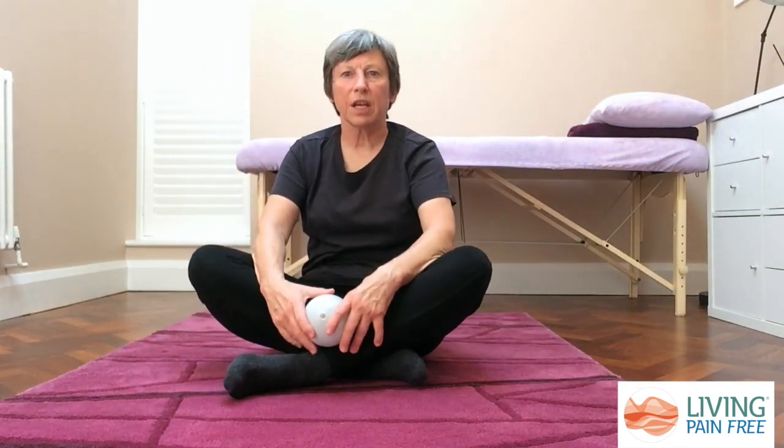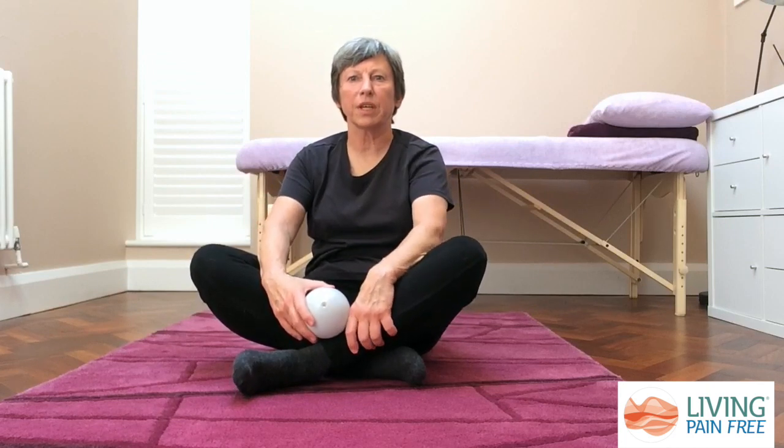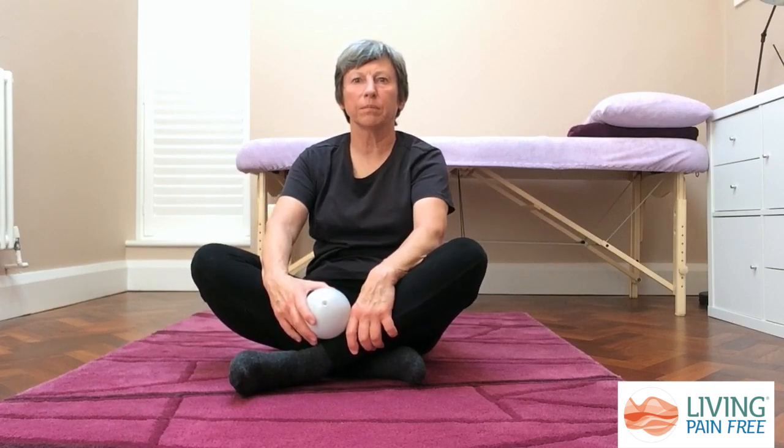So you can do this exercise either one side at a time, or if you want to, you can work on both sides at the same time. In this exercise, we're going to do a spine twist. This is a lovely stretch for the whole of your abdominal pelvic area, as it stretches the muscles around the side of your hips. It stretches those oblique muscles that crisscross your abdomen, and also helps release any tension in your lower back, which sometimes can happen when you have abdominal pain.